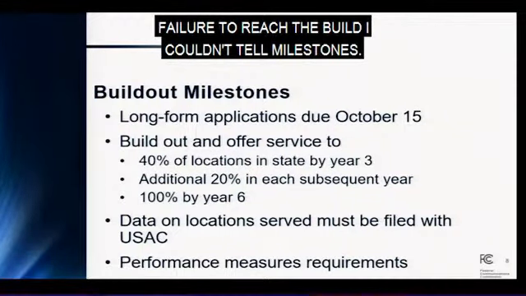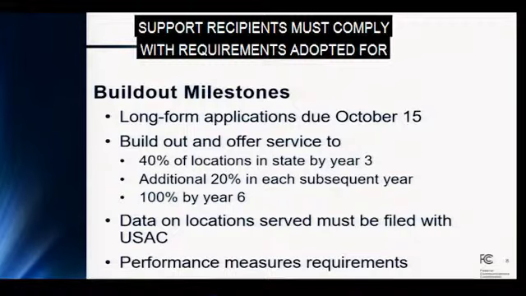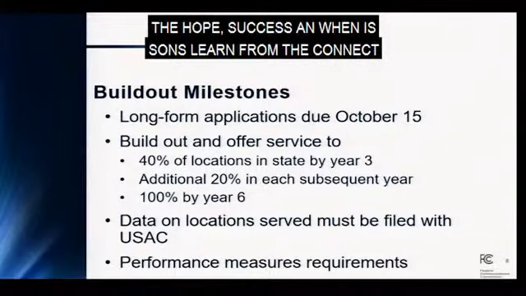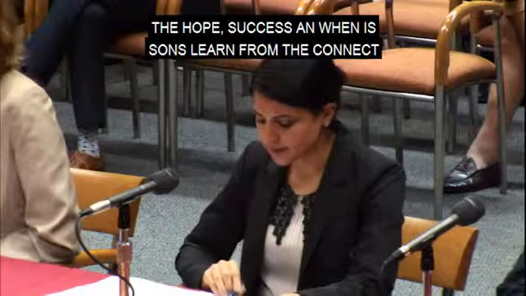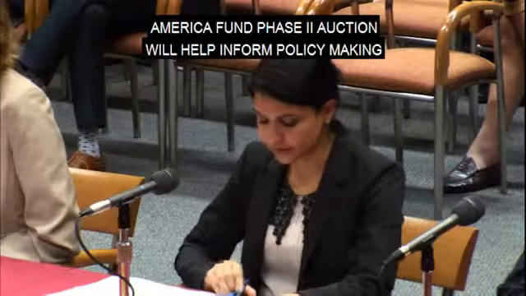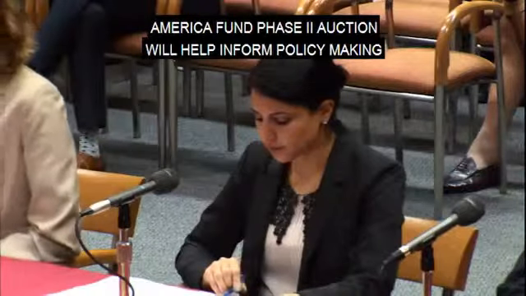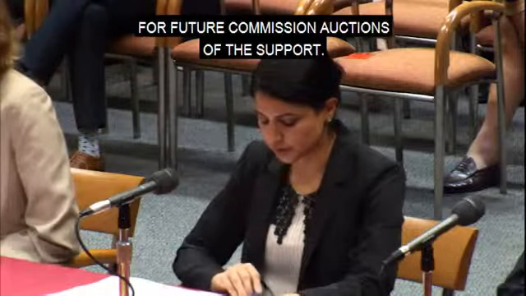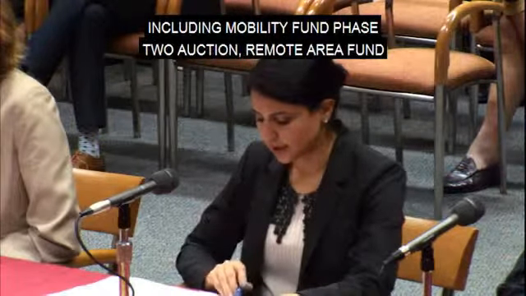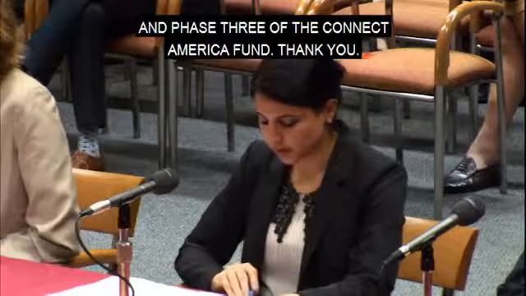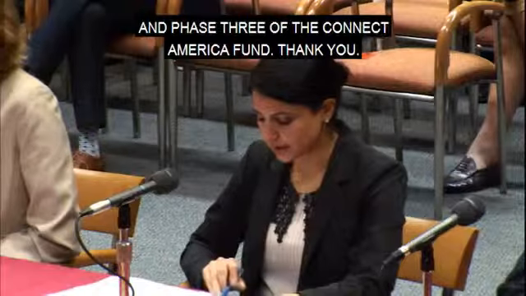In addition, support recipients must comply with requirements adopted earlier this year for measuring and reporting on the performance of their networks. We hope the success and lessons learned from the Connect America Fund Phase 2 auction will help inform policymaking for future commission auctions of universal service support, including the Mobility Fund Phase 2 auction, the Remote Areas Fund, and Phase 3 of the Connect America Fund.